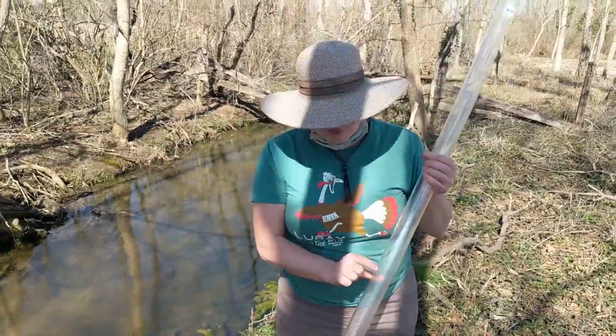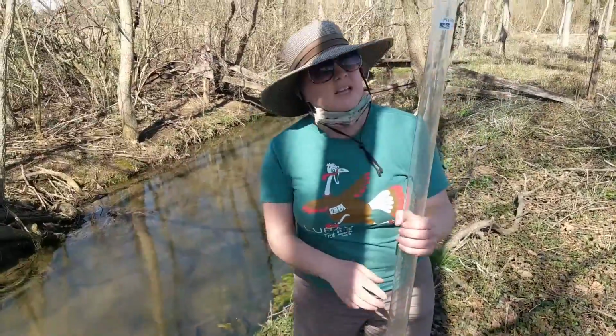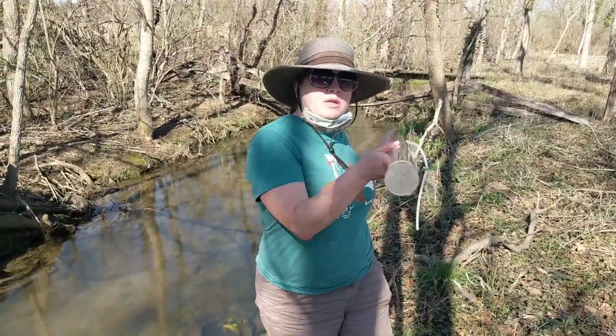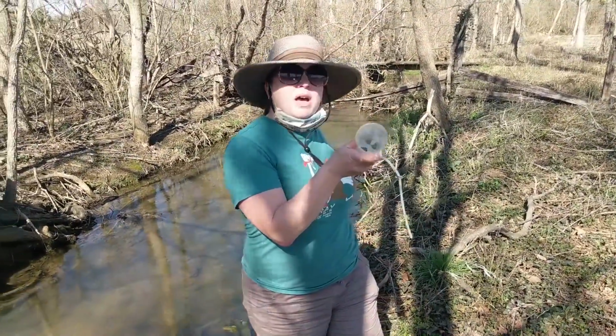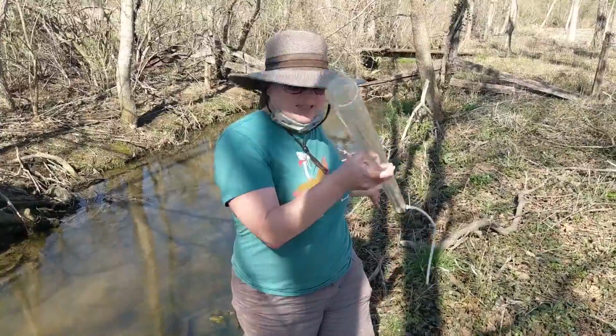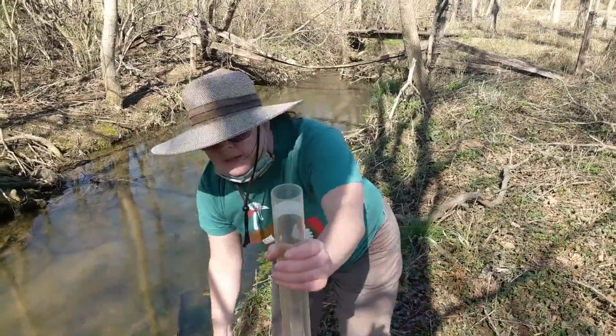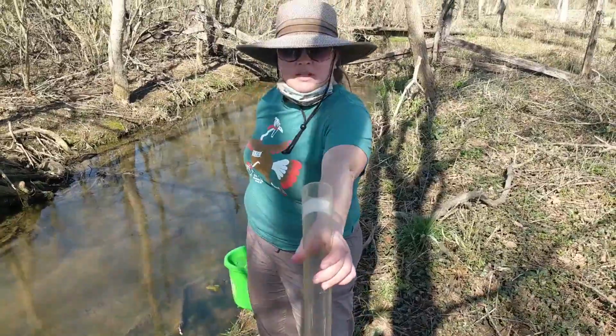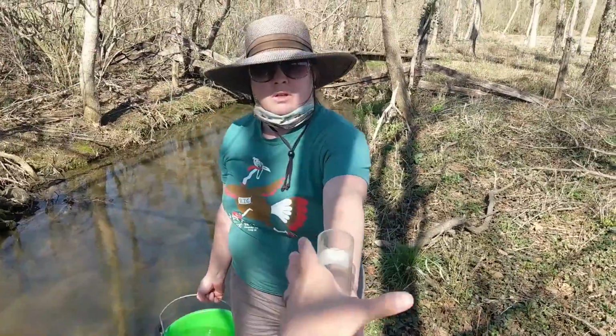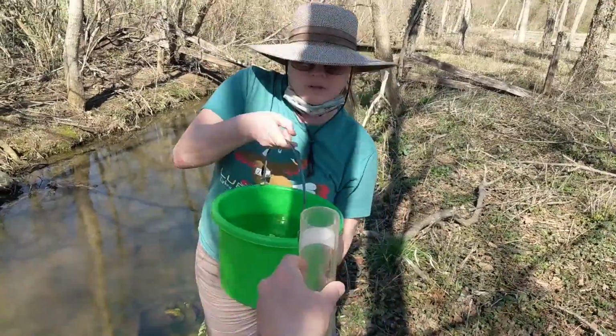So we're going to take the turbidity of our water that we just collected. We'll go over this more deeply, but there's a black and white Secchi disc in the bottom. And what we do is we fill up the column with water, and then we try to find that Secchi disc. So, are you able to hold that? Thank you.